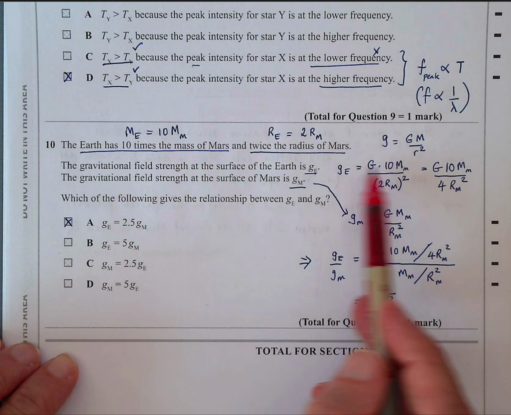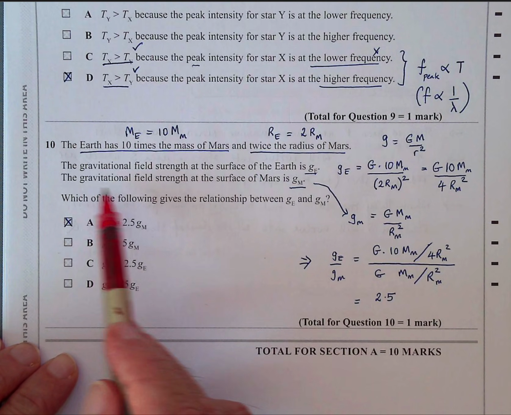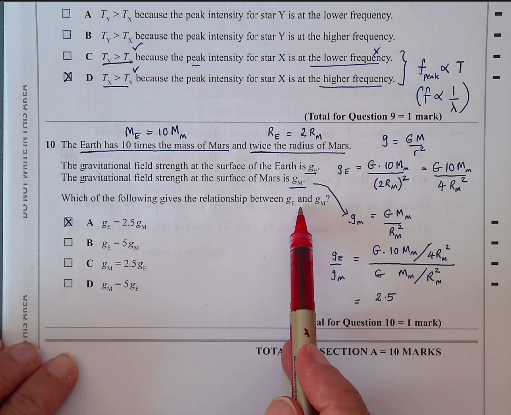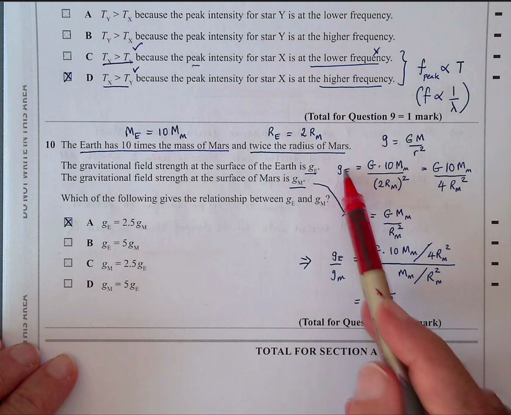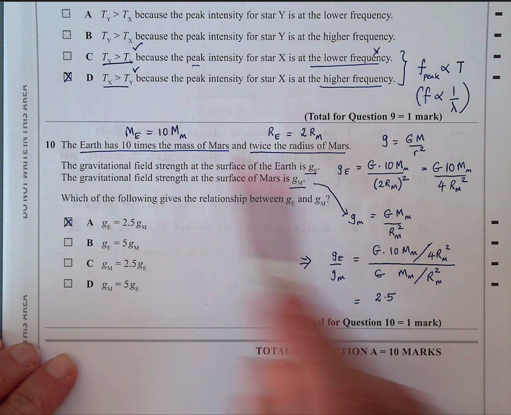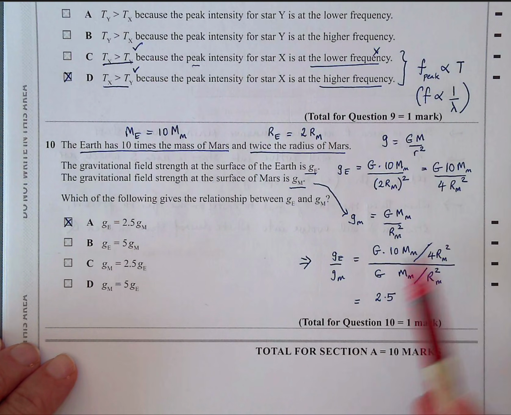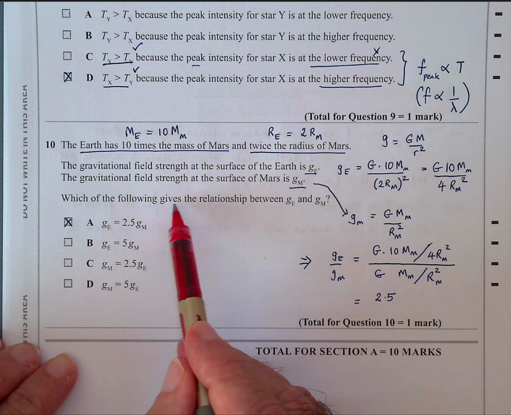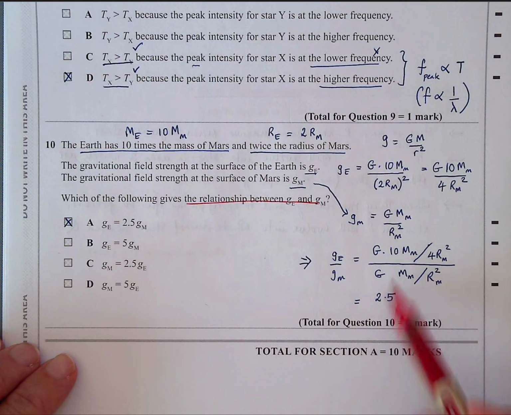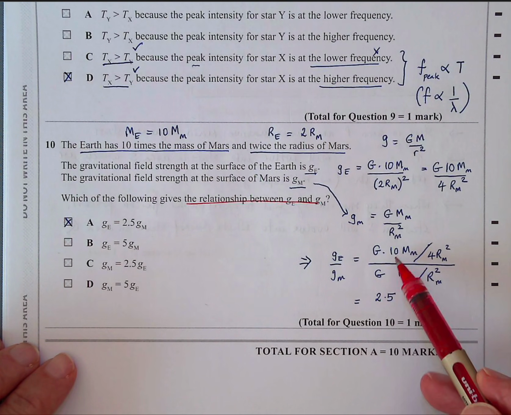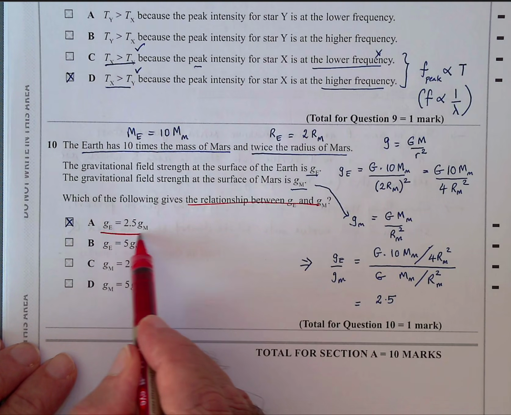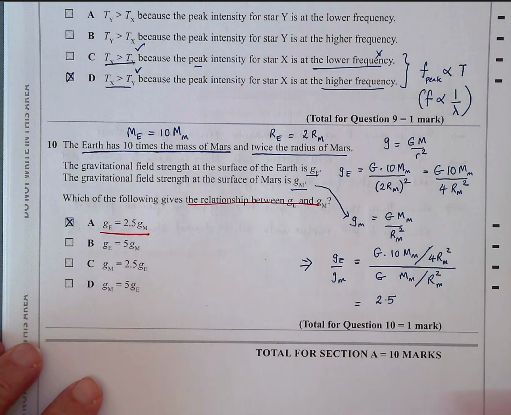But I've changed it, putting the Mars values in there because they want us to work out the relationship. Which of the following gives a relationship between gE and gM. So this is gE, this is gM, and I've put the Mars values in both equations. So for Earth, I've put 10 times the mass of Mars. Now that will allow you to divide one by the other, which gives a relationship between gM and gE, and you can then cancel out all the values, and you'll see that you're left with a ratio of 10 over 4, which is 2.5 times. So the gravity of the Earth is 2.5 times the gravity of Mars.